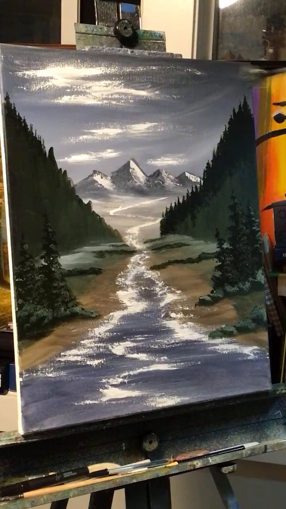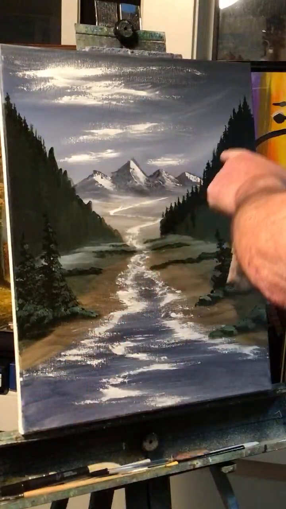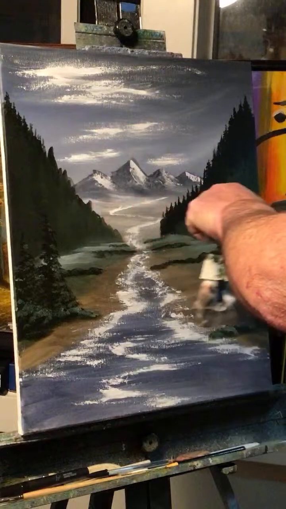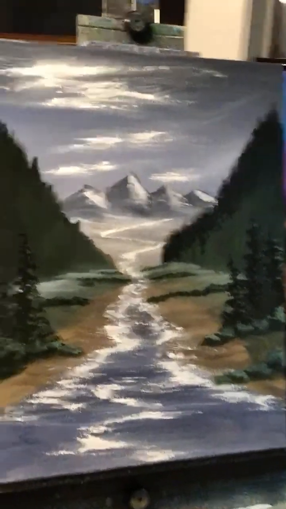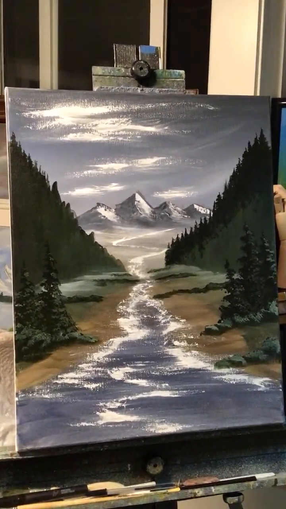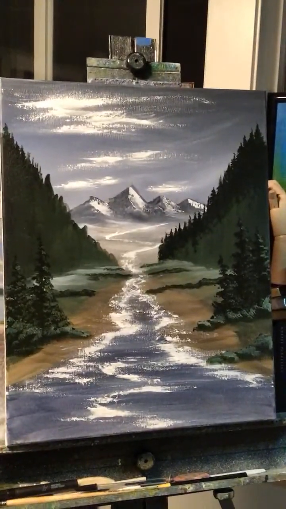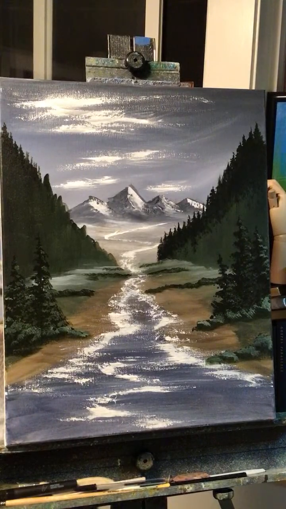It's a cool scene. I started off with the X, remember? The X I made? And then the horizon. I pretty much followed it. Let me give you more of a front shot of it. Still a lot of work to be done on it, but it's looking good so far.